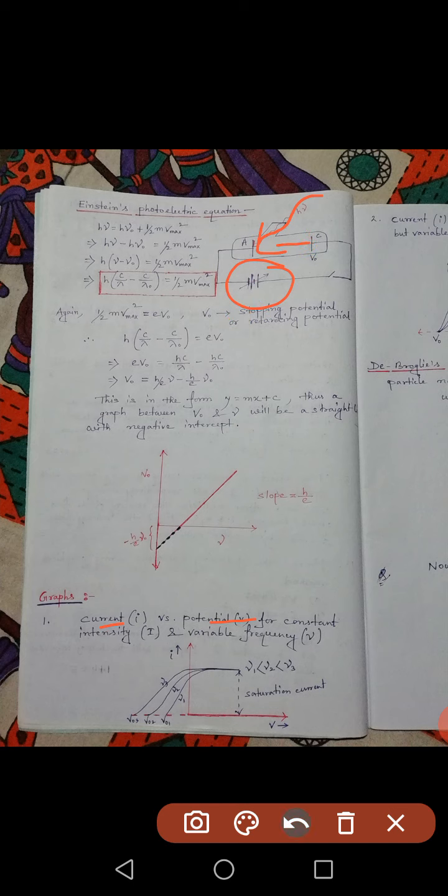The reason is that suppose this light can make 100 electrons free. Those 100 electrons at a time will not reach C. As you increase the potential of this battery, the number of electrons reaching C will increase gradually. Suppose first 1, then 2, 3, 4, and in that way all the 100 electrons reach C. Till that point the current in the circuit will keep on increasing, but as all the 100 electrons reach C, the current in the circuit becomes constant and we call it the saturation current.